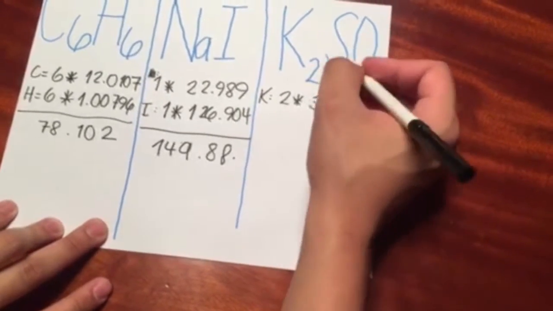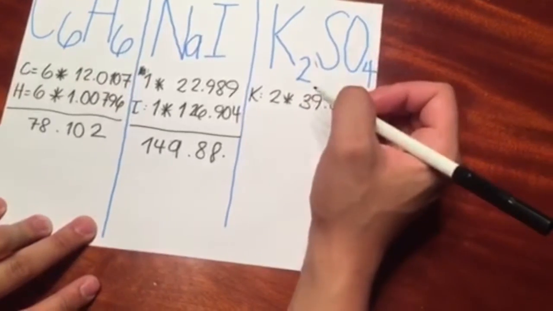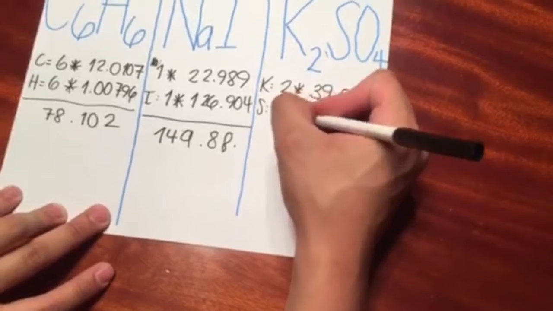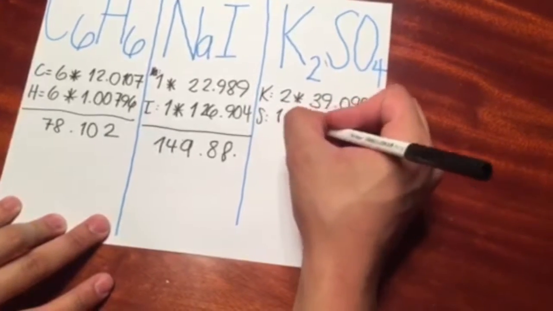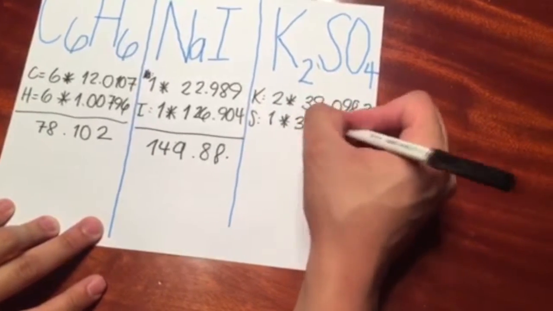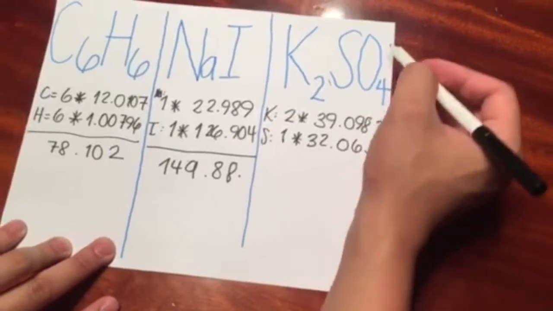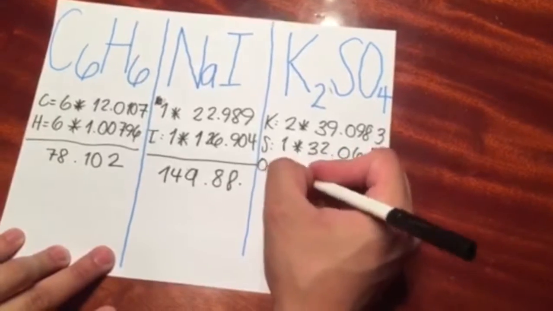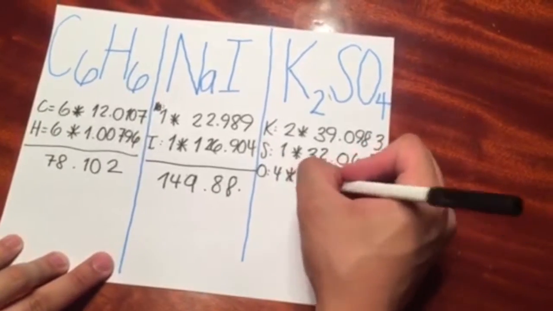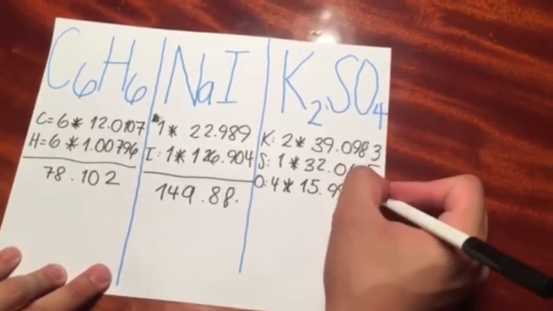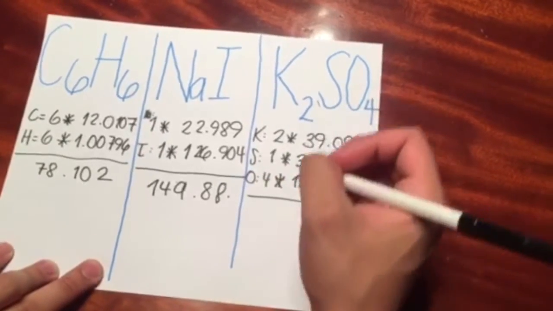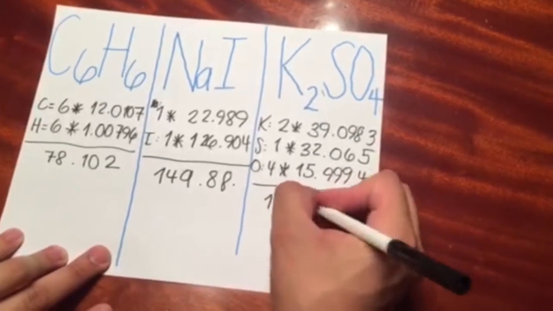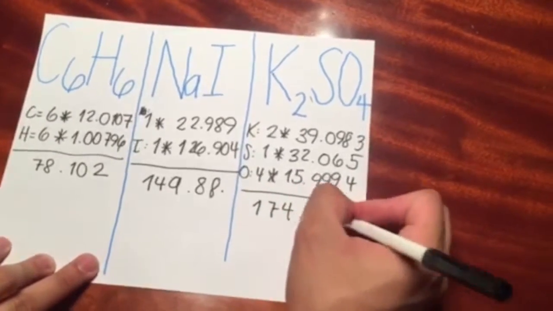Then you have 1 of sulfur, you multiply it by 1, and it will be 32.065. And then oxygen, you have 4, and that will be 15.9994. You add them, and that will give you 174.24.